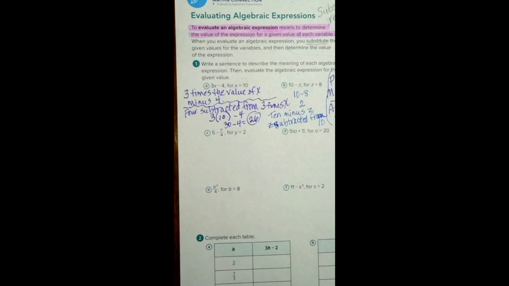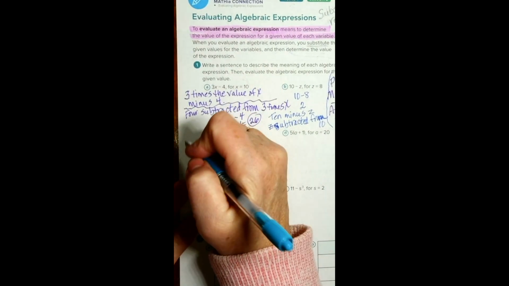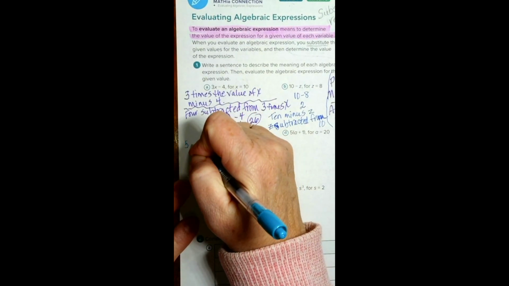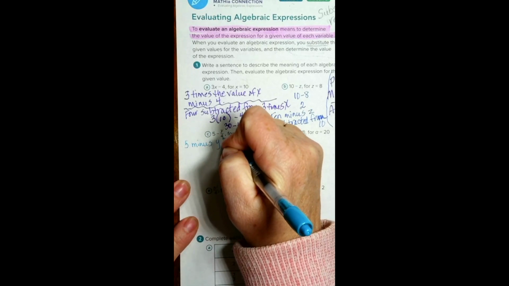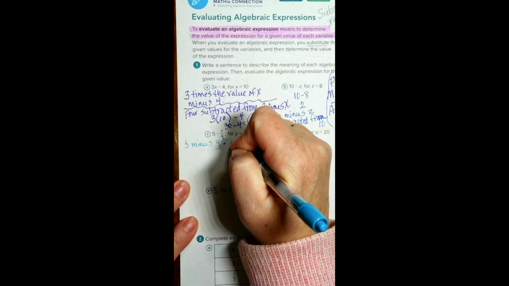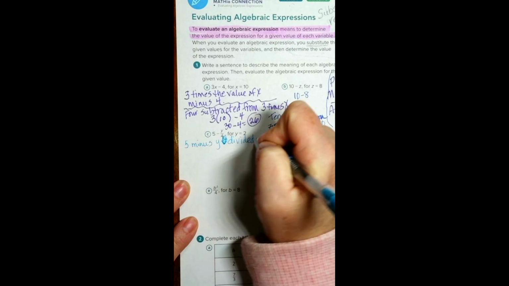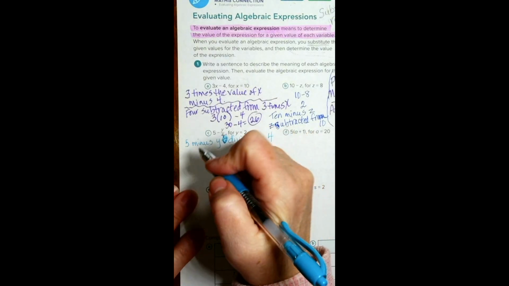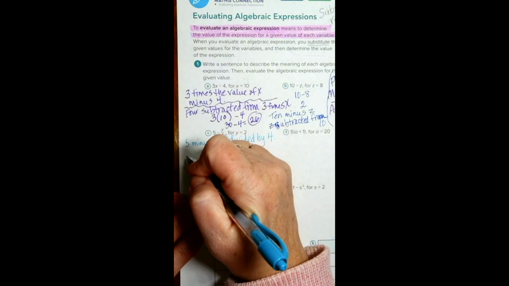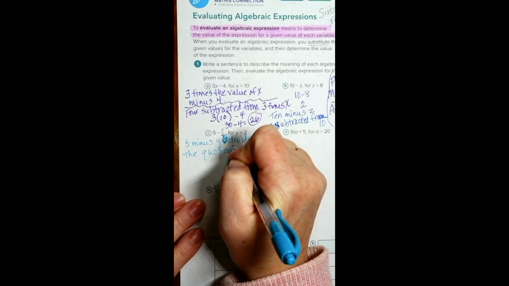Okay, 5 minus y divided by 4 for y equals 2. And I'm going to write it just like that. 5 minus y divided by, no, we want words, divided by 4. You might see it as the quotient. This is probably the hardest way that you would see it.